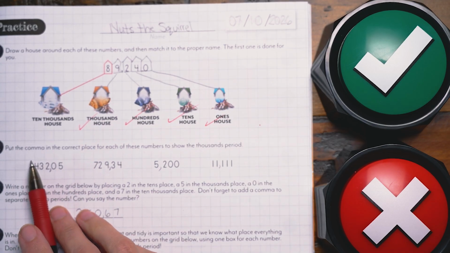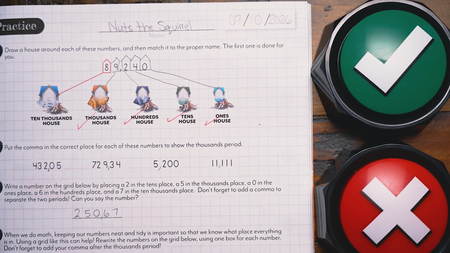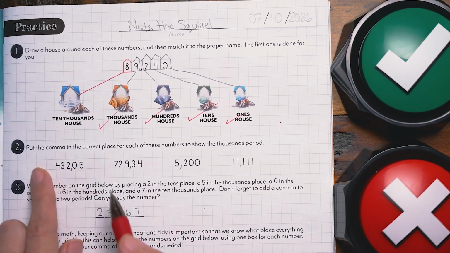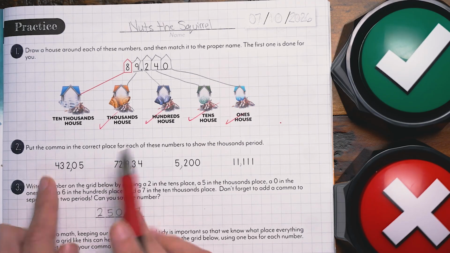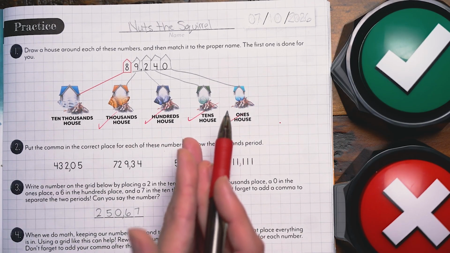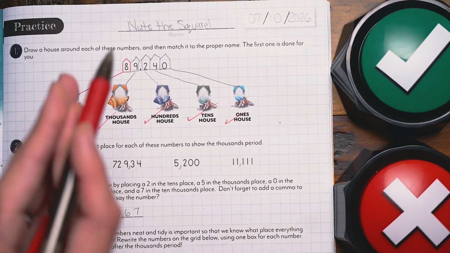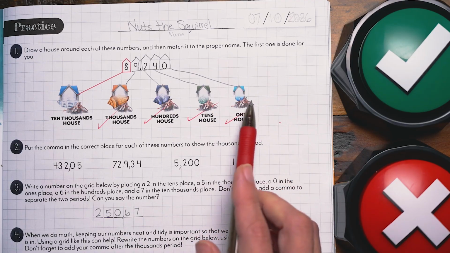Put the comma in the correct place for each of these numbers to show the thousands period. Now, if you get confused, it's going to be okay because on the previous page, you have these names of the periods. So you can always look there if you need help. So when we are placing our comma, here's the important rule. We start at the right and we are going to count 3 digits and then place our comma. Count 3 digits and then place our comma. So our commas start from the right, and we don't put any comma after the ones house.